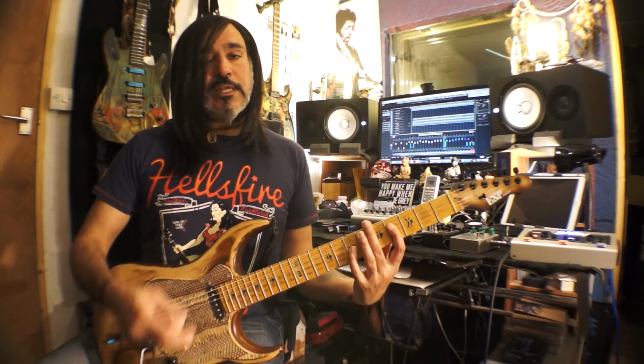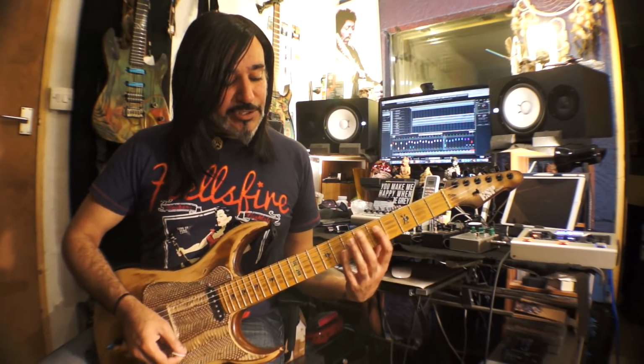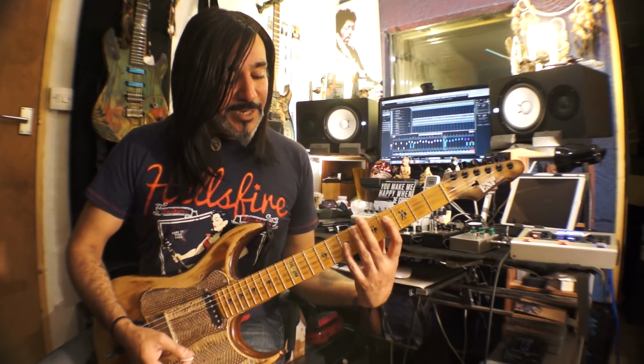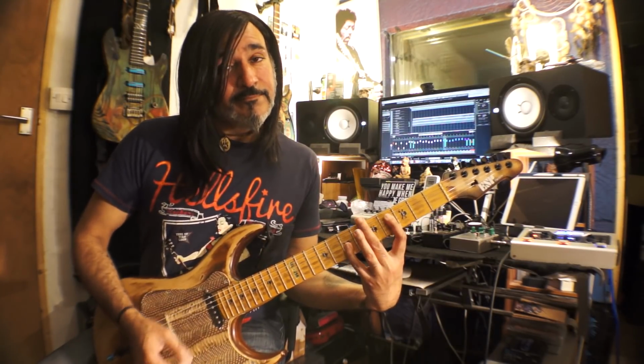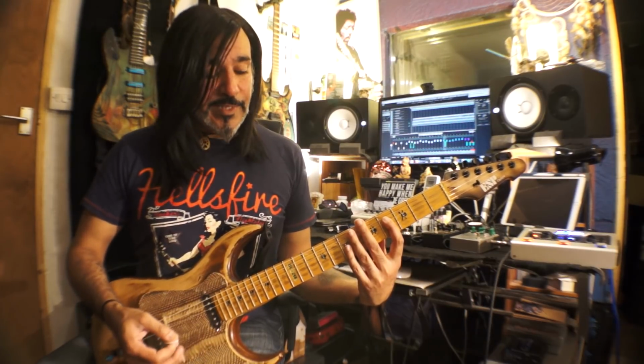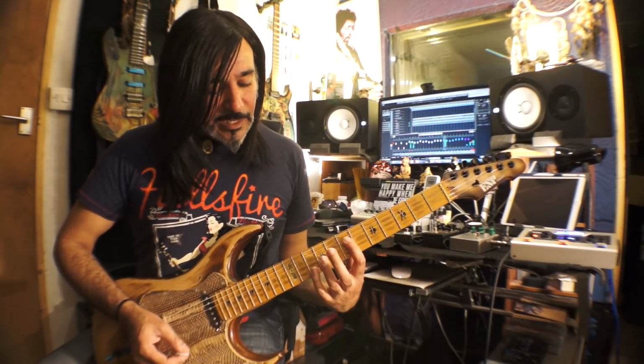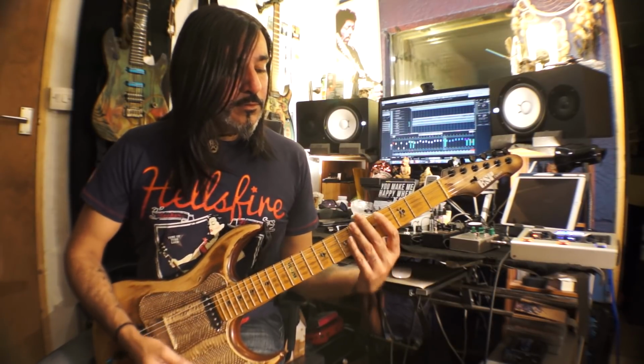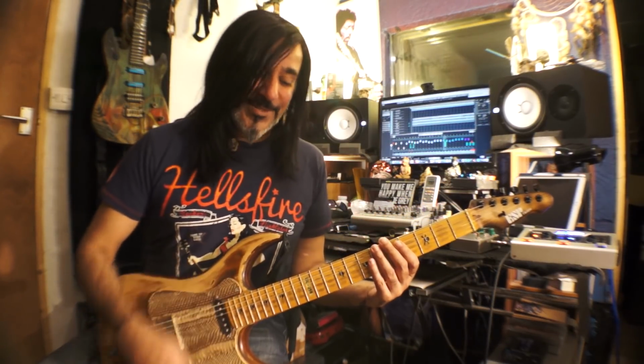Again, the inflection is different, so rather than just doing power chords, I'm actually making it a little bit more melodic there. And when I add it into that other part, there's a nice flow to it.